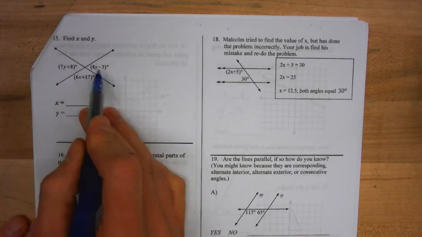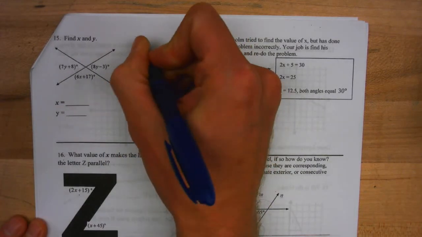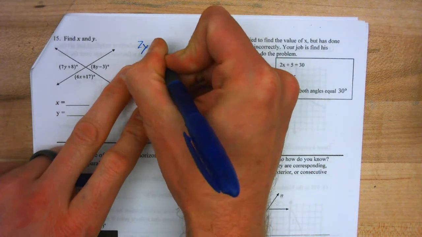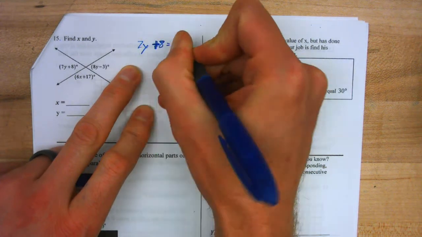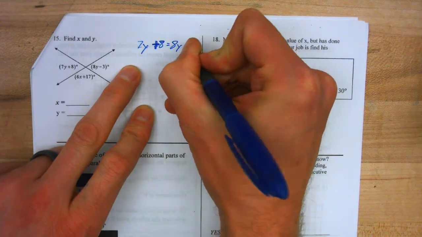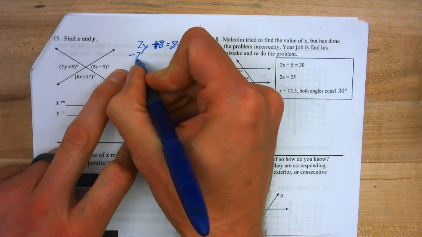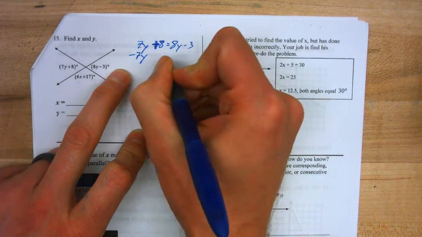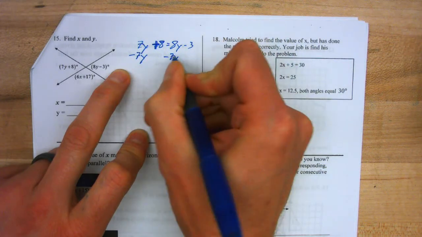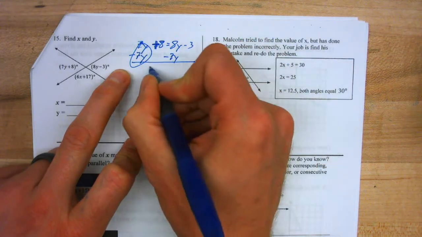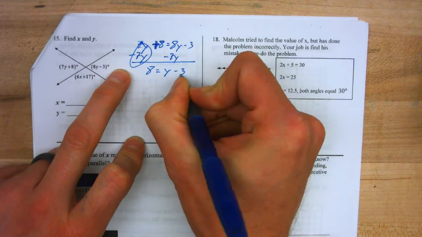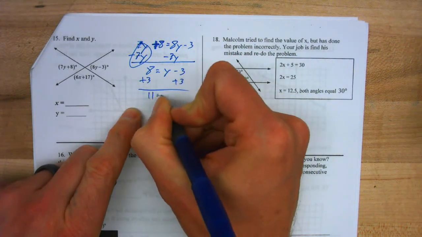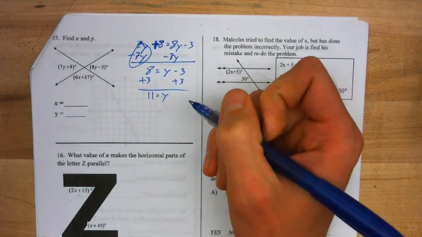So first off, we know that these are vertical angles, so we can actually set those equal to each other. So 7y plus 8 equals 8y minus 3. And then we're going to subtract 7y. I'm going to put my little lines in there, easier to see that they're 7s. Subtract 7y from both sides, and that's your 0. And you have 8 equals y minus 3. Add 3 to both sides, and you get 11 equals y. Okay, so we know that 11 is y.